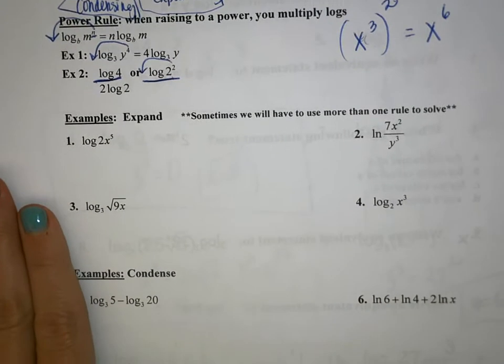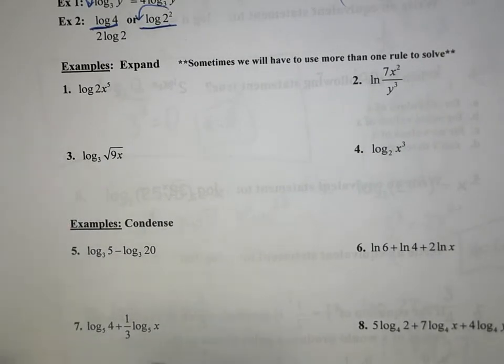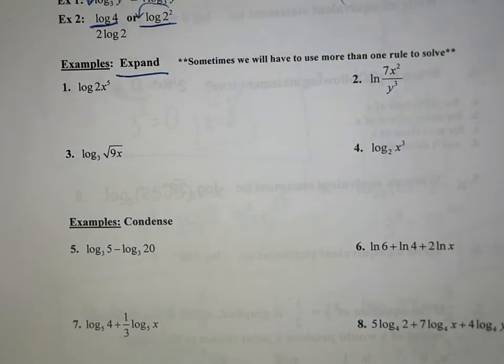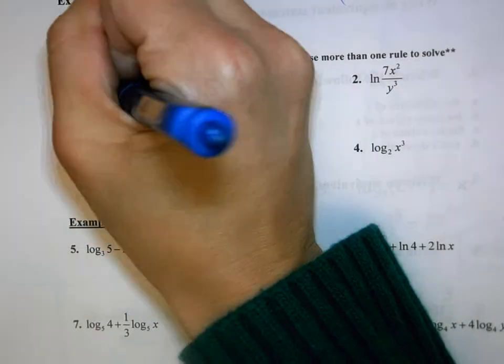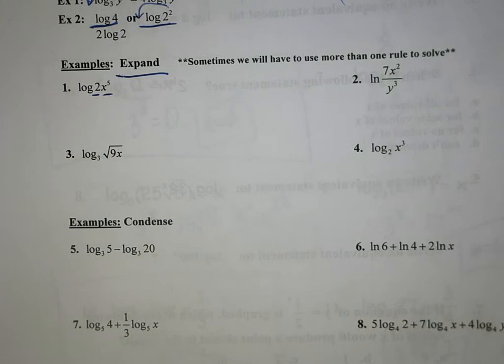our first examples here, they want us to expand. So that means they want us to make them bigger, okay? And it just says that sometimes you have to use more than one rule to solve. So basically you're separating this as much as you can. So what I notice here is that I have a 2 and an x to the fifth, and they're right next to each other, which means that they are multiplying. So multiplying and what go together?